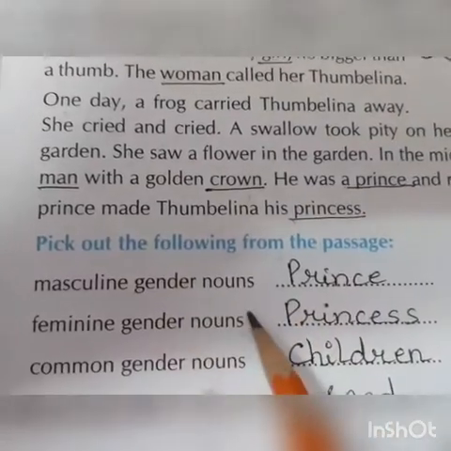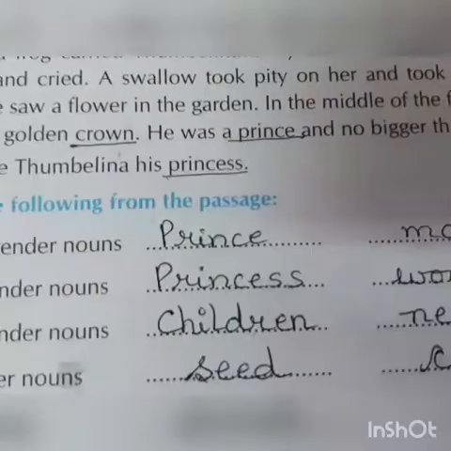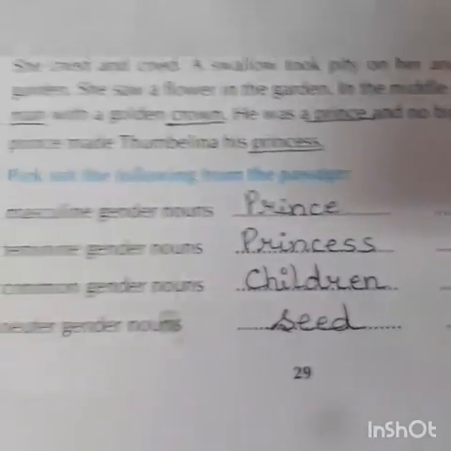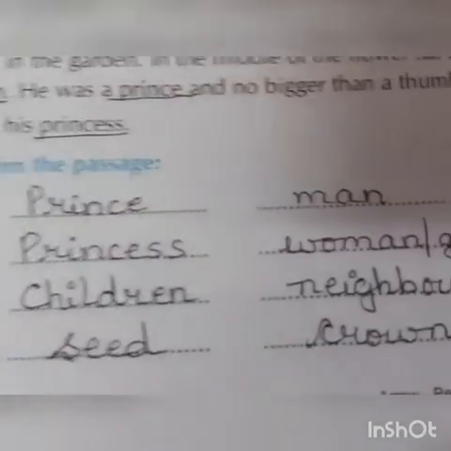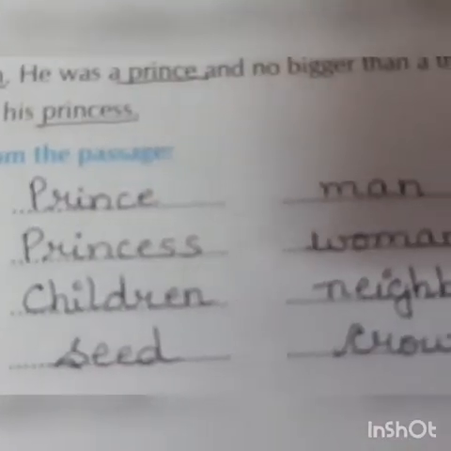Now we have to pick the masculine nouns. What are they? The prince and man. Feminine gender: princess and woman. Common gender: child, children and neighbor. And what is the neuter gender? Your seed and crown. So these are the few words that we have found out of all the 4 different types of nouns. I will read out those once again. Masculine gender: prince and man. Feminine gender: princess and woman. Then common gender is your children and neighbor. And your neuter gender is your seed and crown.